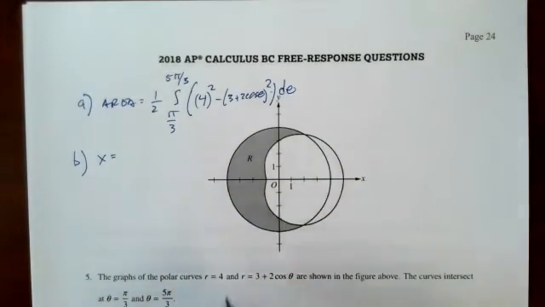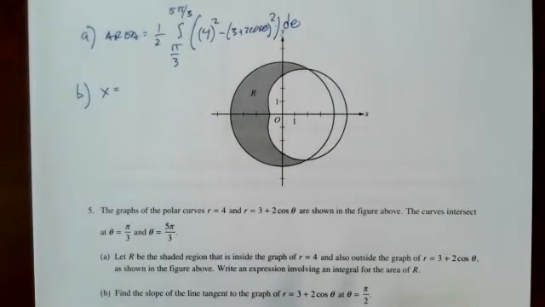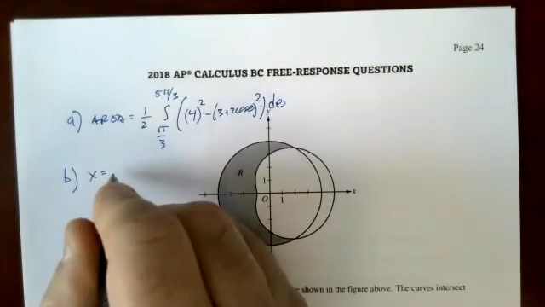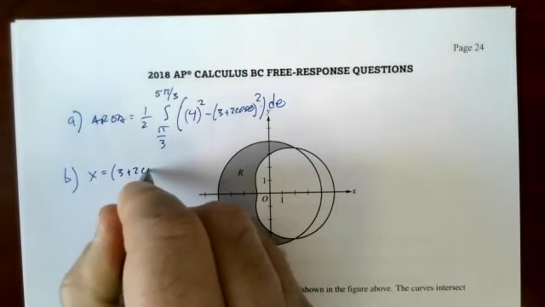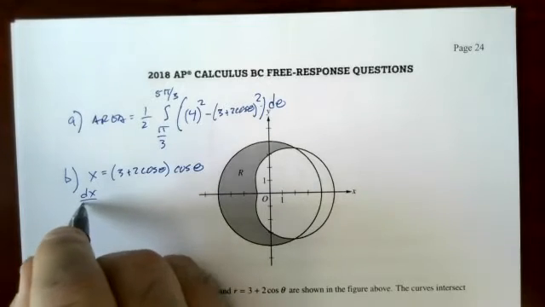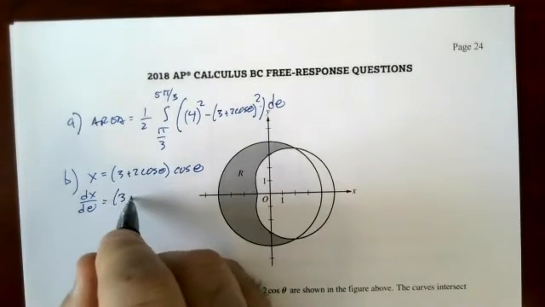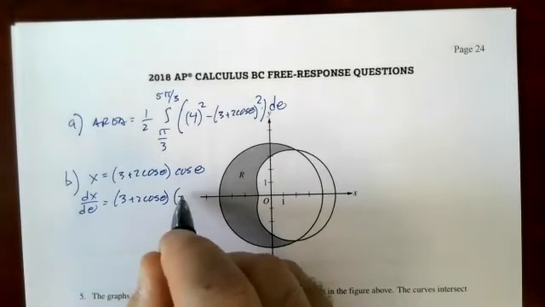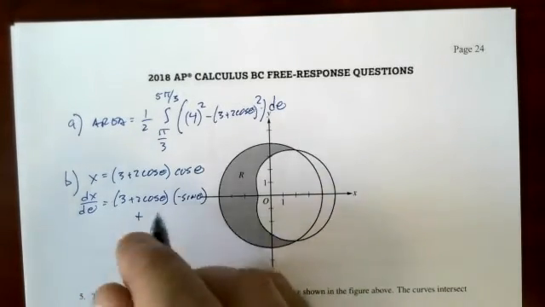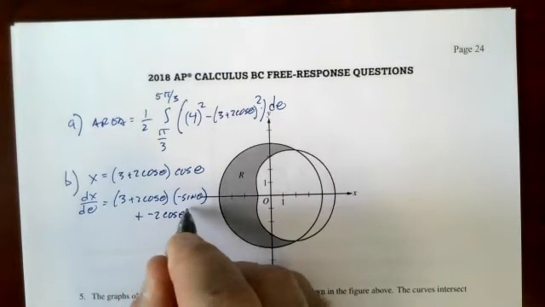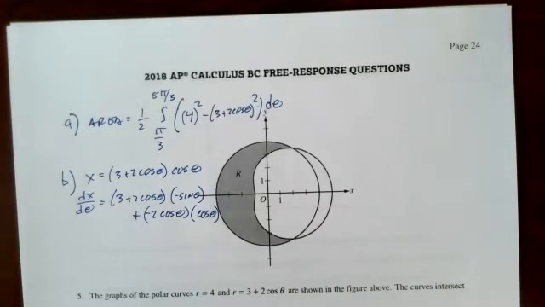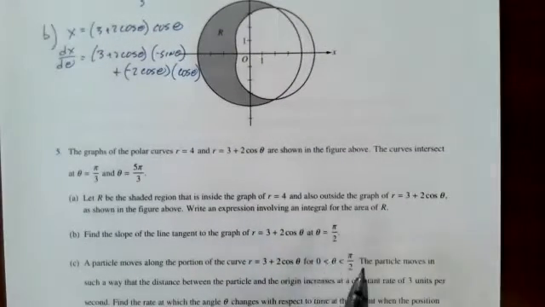X equals r cosine of theta, so x equals 3 plus 2 cosine of theta times cosine of theta. dx d theta equals, leave it, derivative, we get negative 2 sine of theta, cosine of theta. And we're doing this at, they're going to give us something nice to work with, pi over 2.